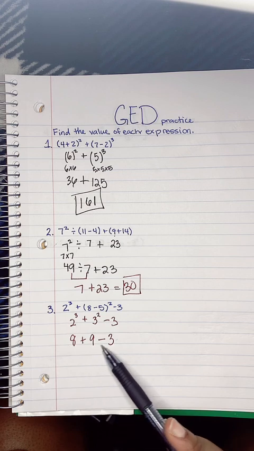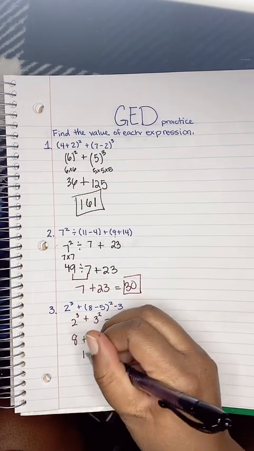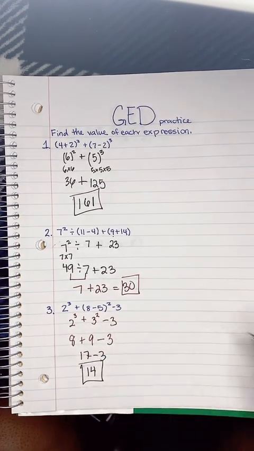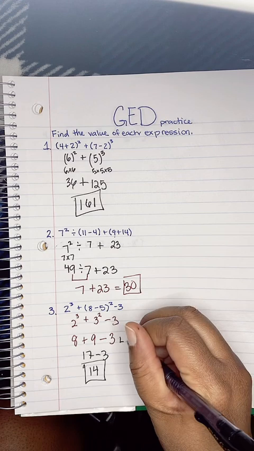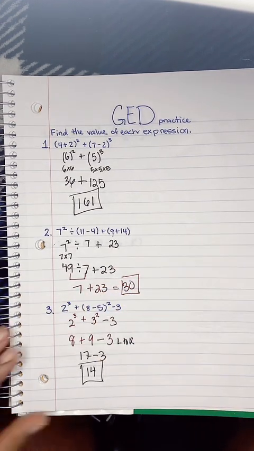Remember, you have to go from left to right. Left to right. So 8 plus 9 is 17. Minus 3 is going to be 14. And that is our beautiful answer. Good, yes. Skrilla said left to right. That's so important. When you see something like this, you got to go left to right, okay?